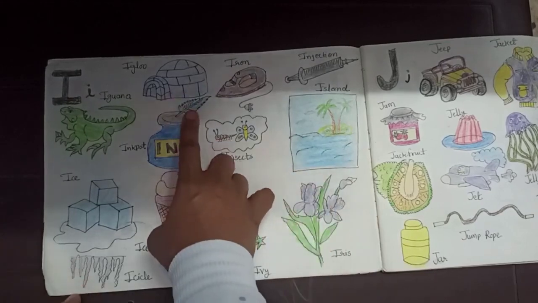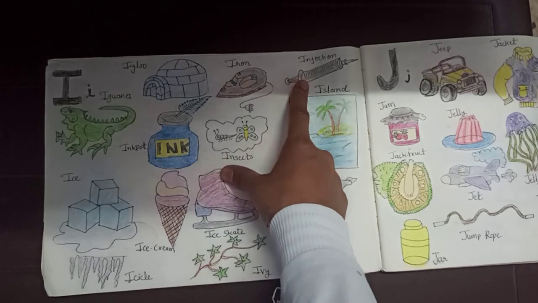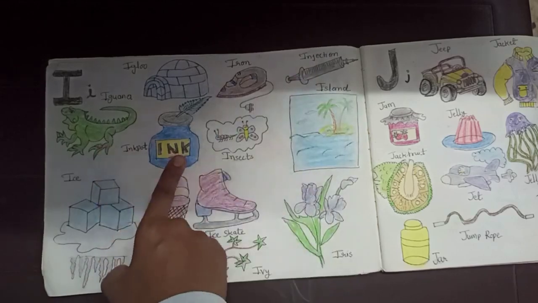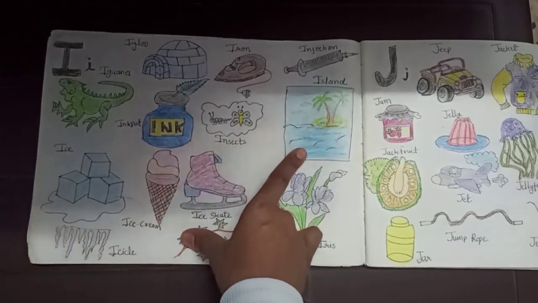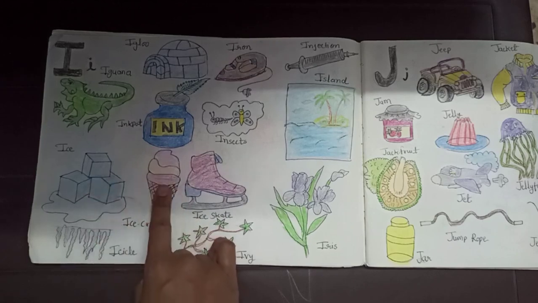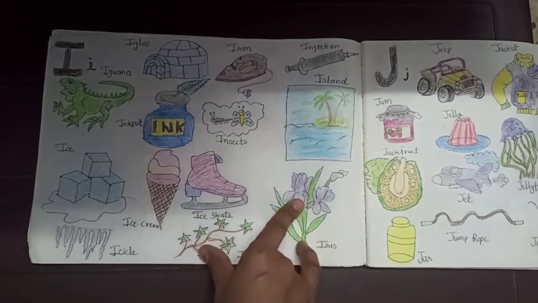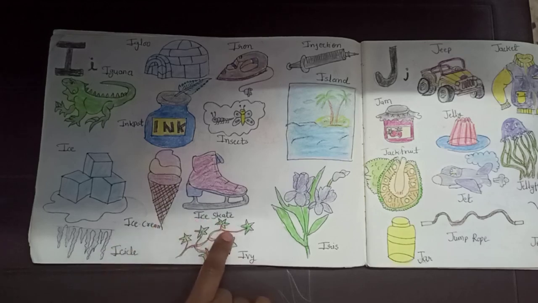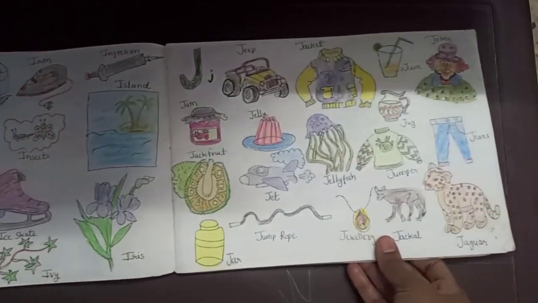I for igloo. I for iron. I for injection. I for iguana. I for ink pot. I for insect. I for island. I for ice. I for ice cream. I for ice skate. I for iris. I for icicle. And I for ivy. Now J alphabet.